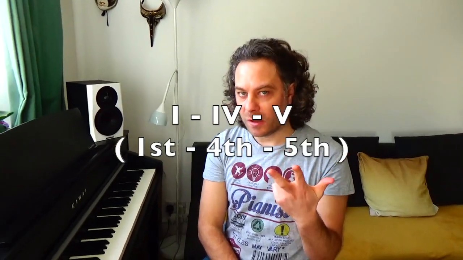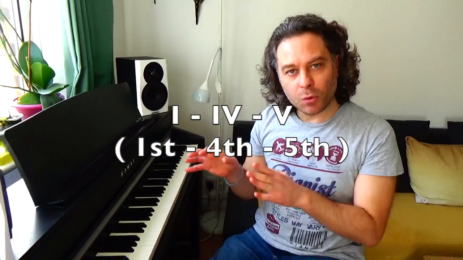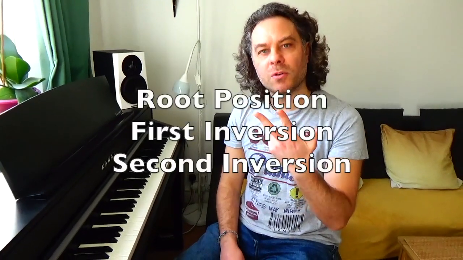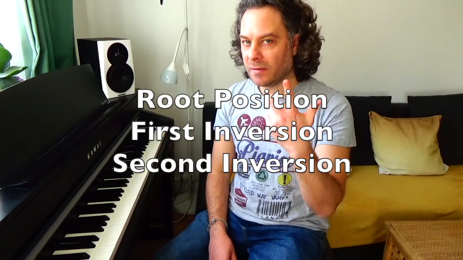But today the lesson will be about the 3 primary chords, the chord on the 1st, on the 4th and on the 5th, and we will learn how to connect them. To do so, you have to become the master of the inversions. We have to learn very well how to invert the chords. The 3 main positions of the chords are the root position, first inversion and second inversion. We are referring obviously to the normal and basic triads.